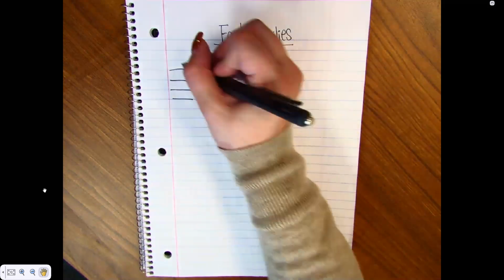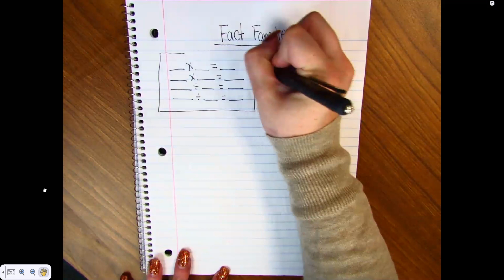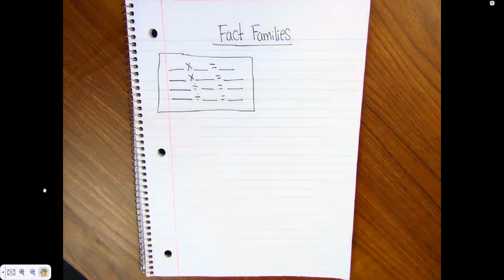And then this is 1. So look, I'm going to draw a square around it. Fact family. So that means all of those facts go together. They are brother, sister, aunt, uncle, cousin. They all go together.